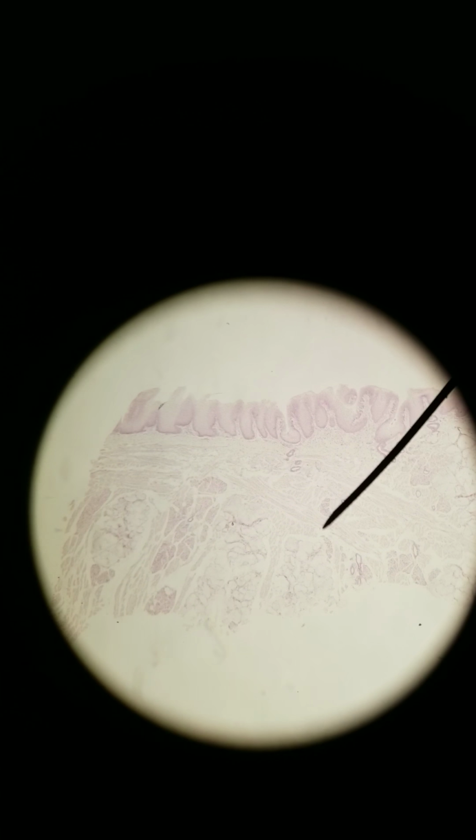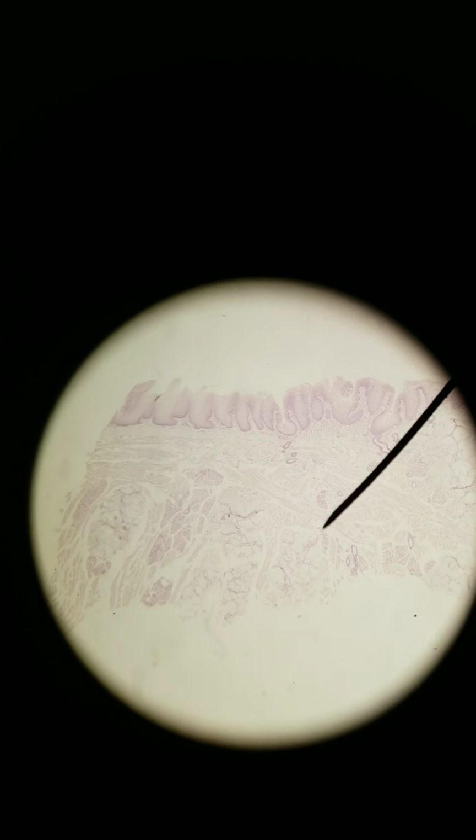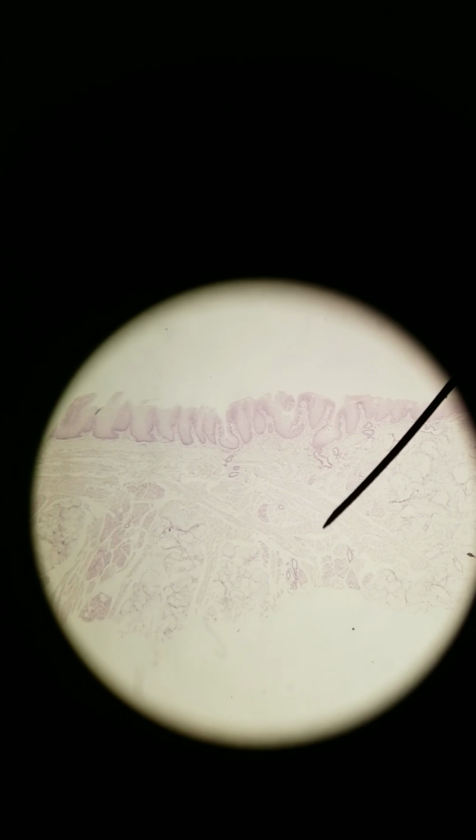You see deep to all this, you see lots of muscle, and the muscle is going every which way. You've got some muscle in longitudinal section, some muscle in cross section, but it's skeletal muscle. And the skeletal muscle is controlled by the hypoglossal nerve, cranial nerve number 12. But we're going to take a closer look at the epithelium here on the apical side.